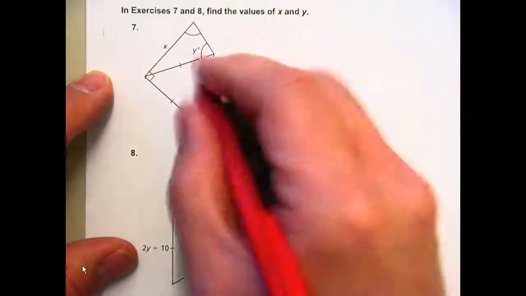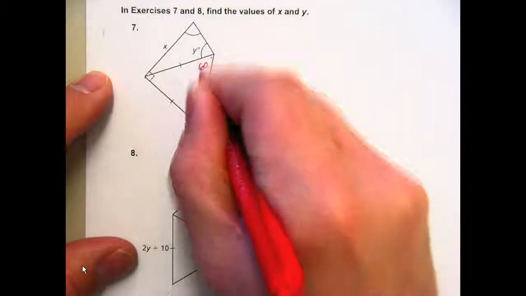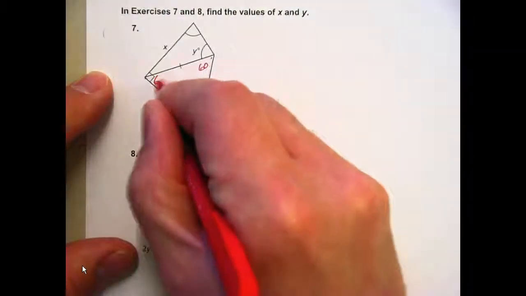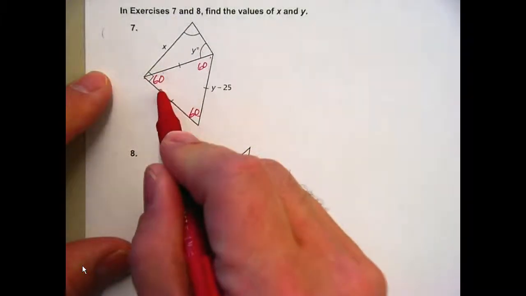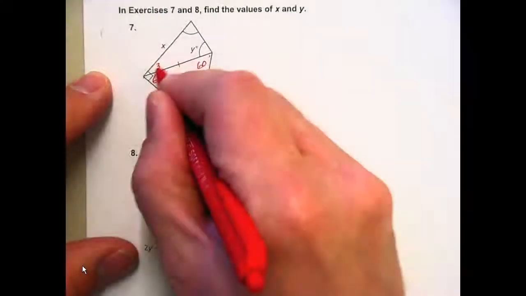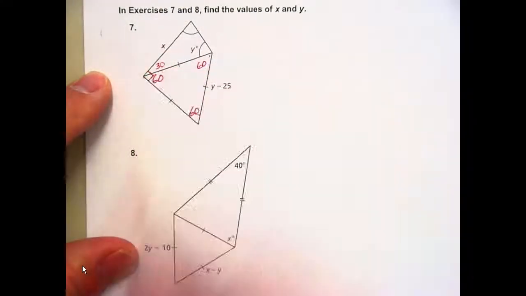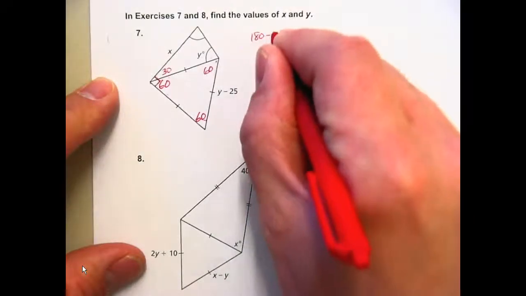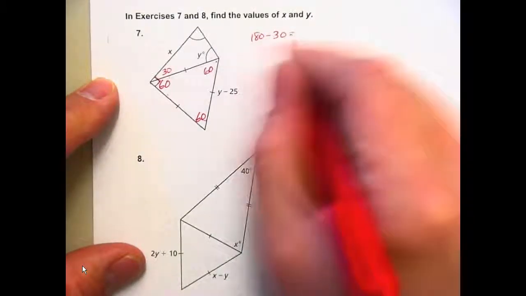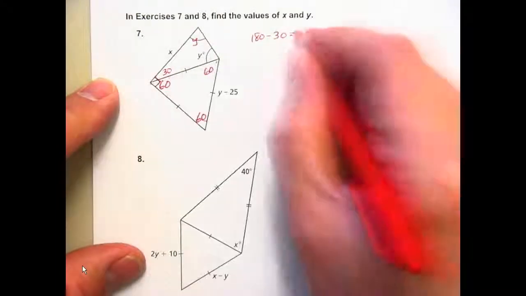Yeah, so each angle is 60. Okay. And then since you have that right angle, and one side's 60, that means the other side's 30. If this is 60, that means this is 30 because together they make 90. All right? And then you have to subtract 30 from 180 to get the sum of the other two angles. And then you divide it by 2, and so it's 75.